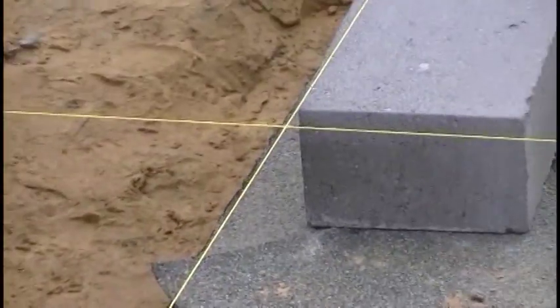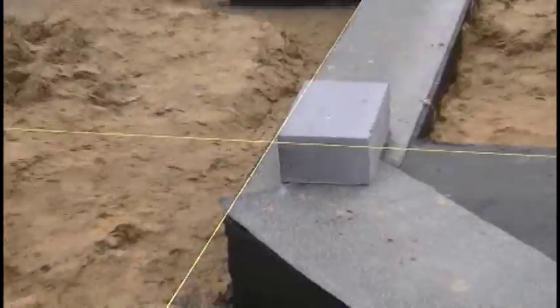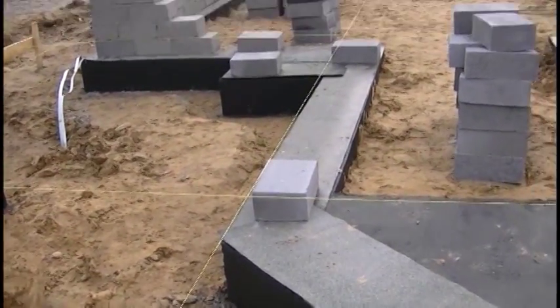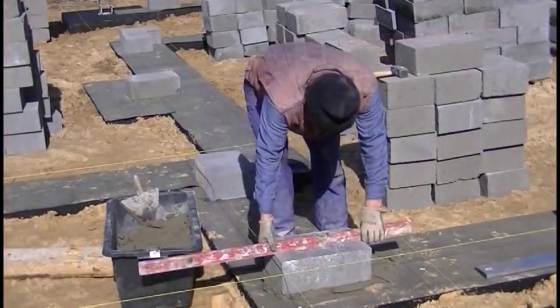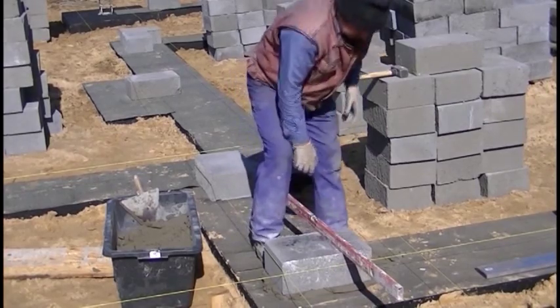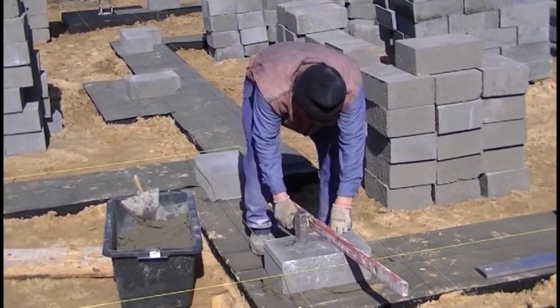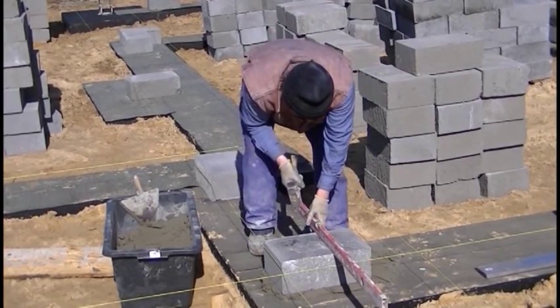For this purpose, we can use the underlay asphalt membrane, which should be placed twice, or, as you can see in the video, one layer of heat seal label membrane. In that case, one layer is enough. After laying the insulation, we proceed to mortaring the walls.